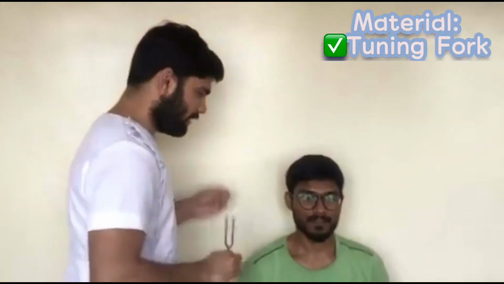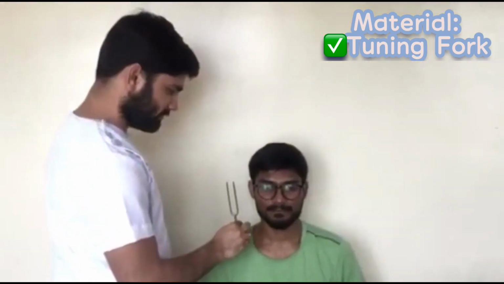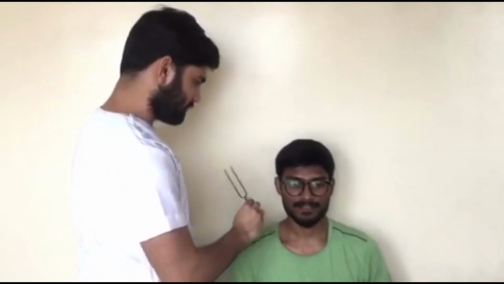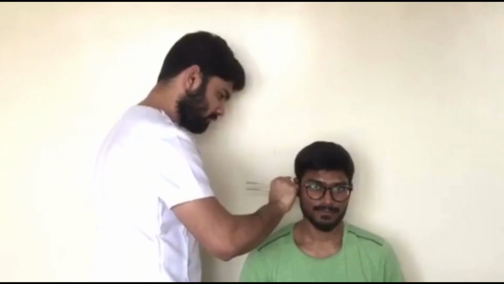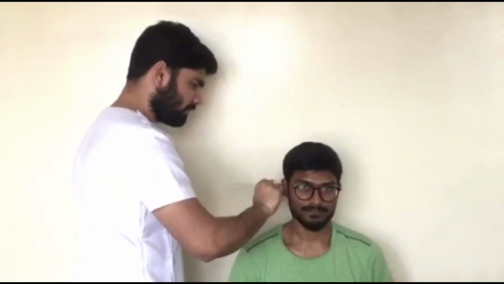The Rinne test is used to evaluate hearing loss. It further helps us differentiate between air conduction and bone conduction. Let me know when you stop hearing the vibration. Stop. Stopped. In which position do you hear louder noise?